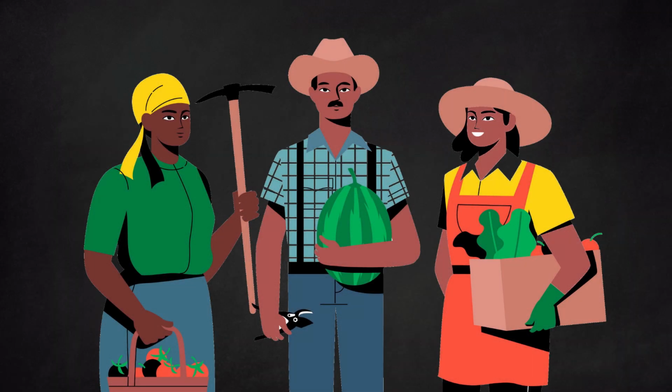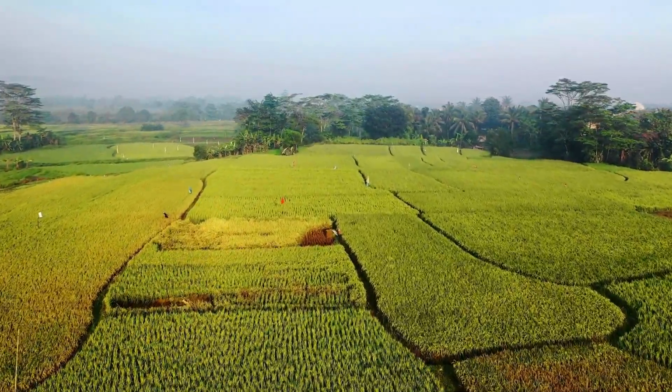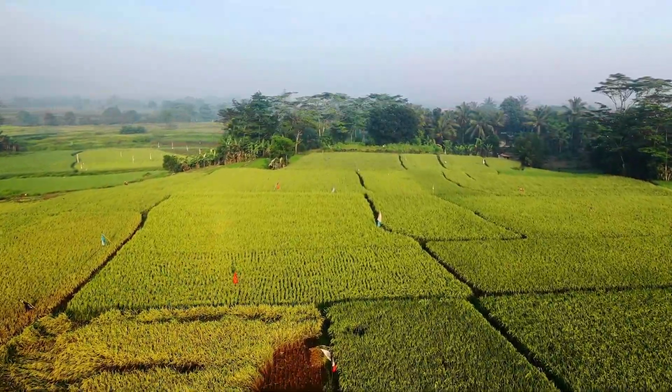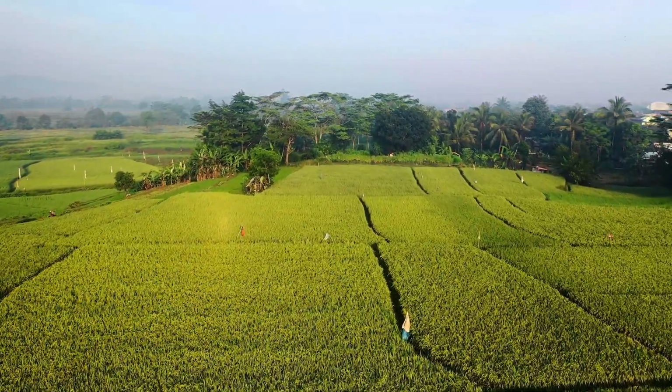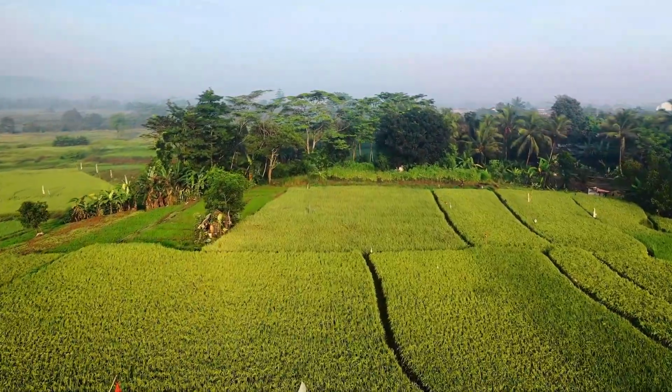In developing economies, the agricultural sector often provides employment to many. Farming is also important for food security. Due to transportation problems, most of the harvest is for local consumption. In general, the agricultural sector remains underdeveloped.